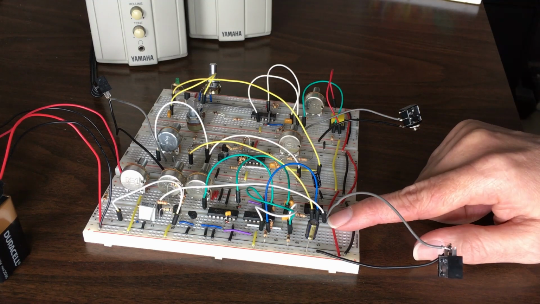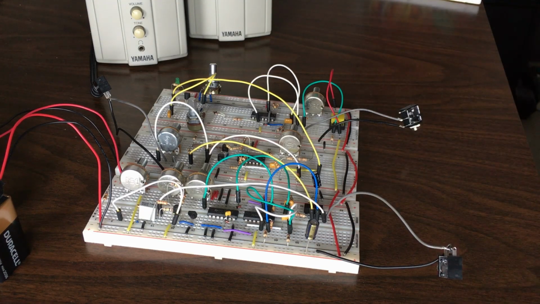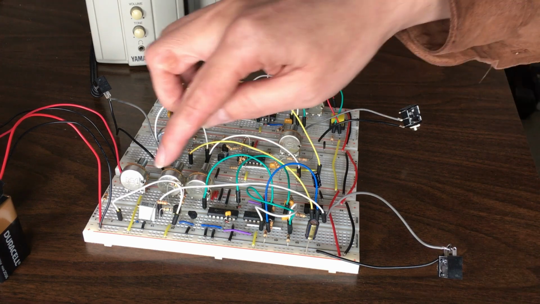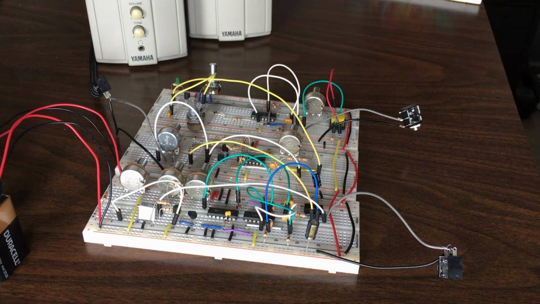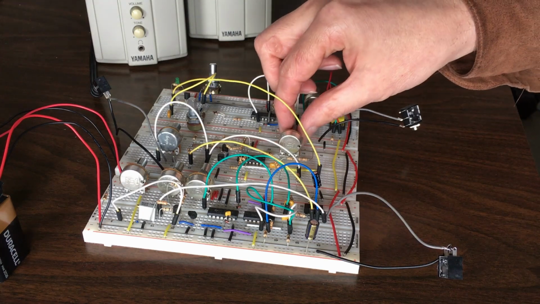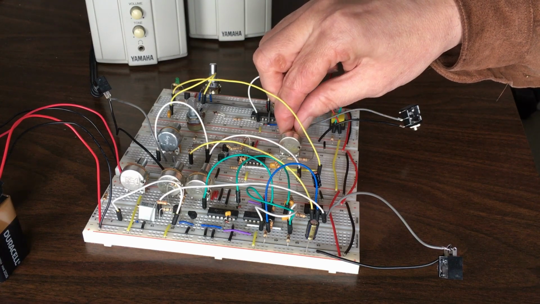So let me start with the oscillator. This is the part that just generates a tone. And in this particular version, it can do sawtooth waves, or it can do square waves. You can change the frequency. It's got a coarse and fine adjustment, and for the square waves, you can also change the pulse width, which can let you change sort of the quality of the sound. So let me turn the volume up and demonstrate that.